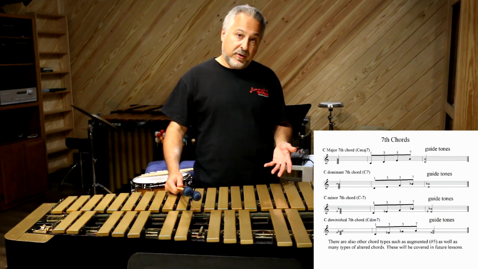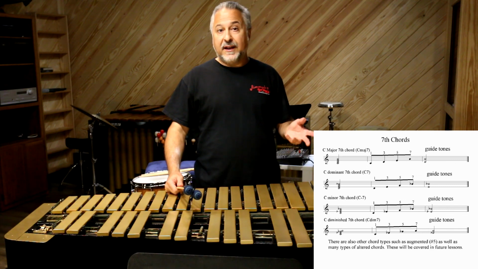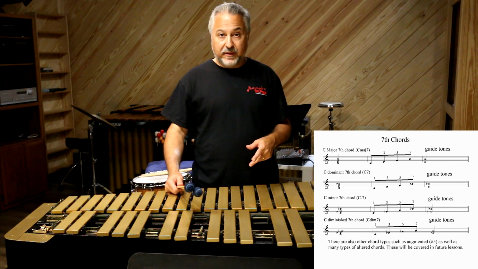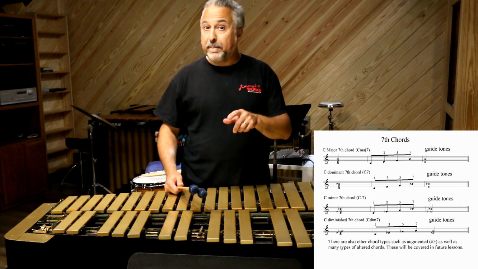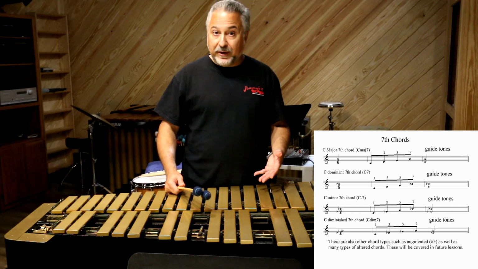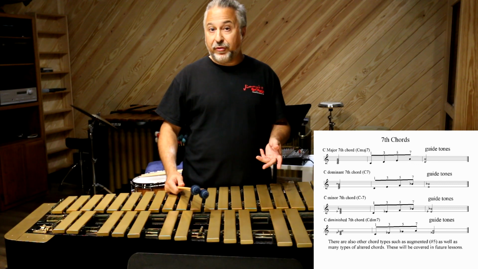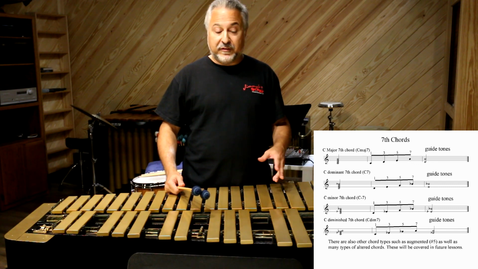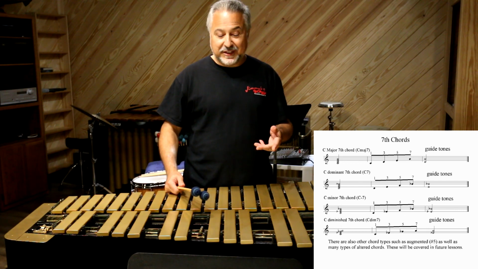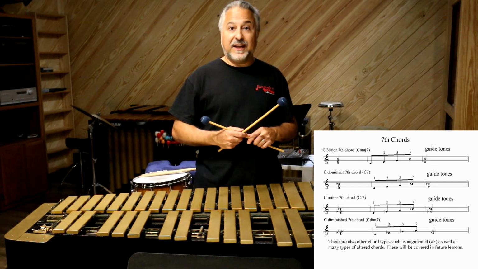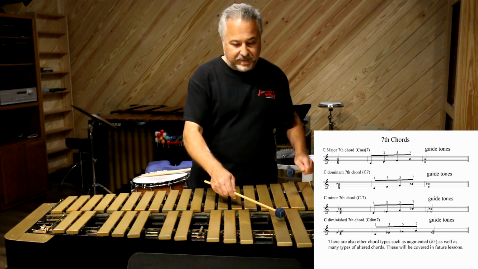So it could be major, and if it's a major chord, it's got a major third and a major seventh. It could be dominant, and if it's dominant, it's going to have a major third and a minor seventh. If it's minor, it has a minor third and a minor seventh. If it's diminished, it has a minor third and a diminished seventh. So if something's diminished, it's all minor thirds like this.